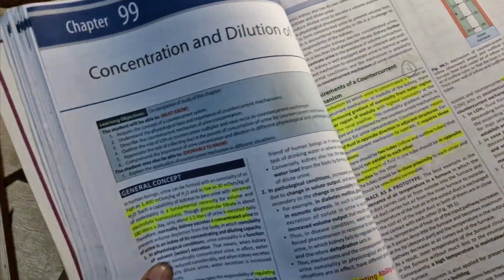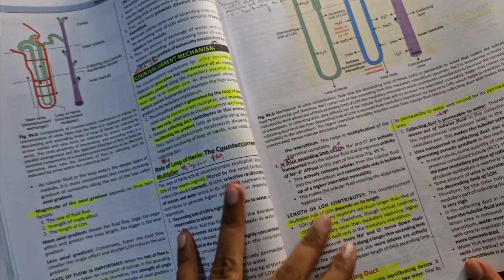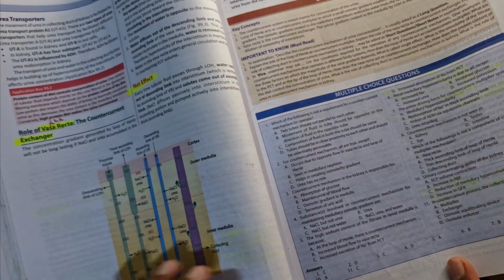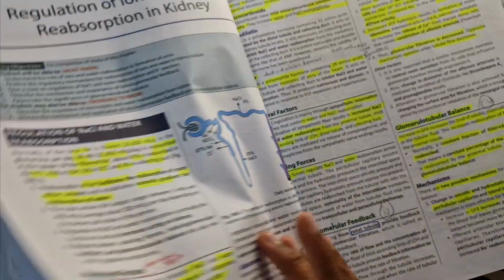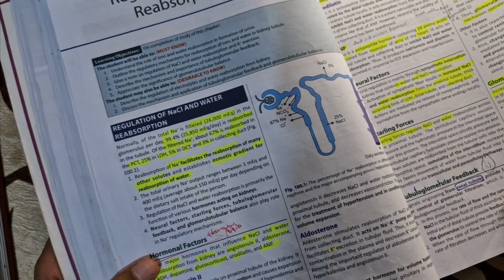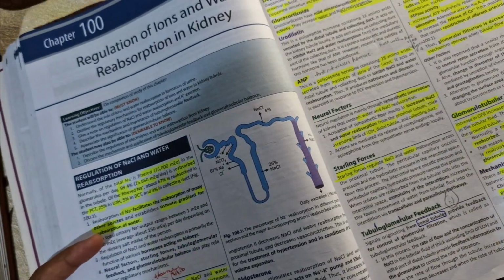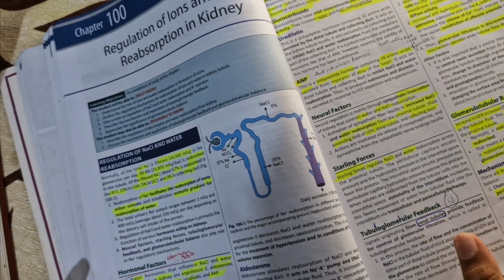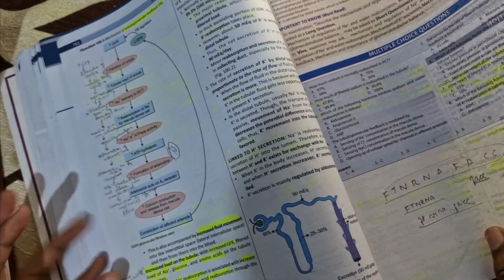Coming to chapter 99, the countercurrent mechanism is important, that is the multiplier system and exchange system, for 10 marks. That's all, only one question. Then the function and role of vasa recta you write under that question only. Coming to chapter 100, hormonal factors in regulating the water and ion reabsorption in the kidney are important. And tubuloglomerular feedback, which I already told in another chapter, here they have given properly, so you write this one. That's all from this chapter.